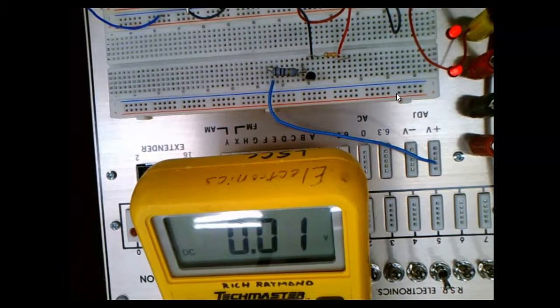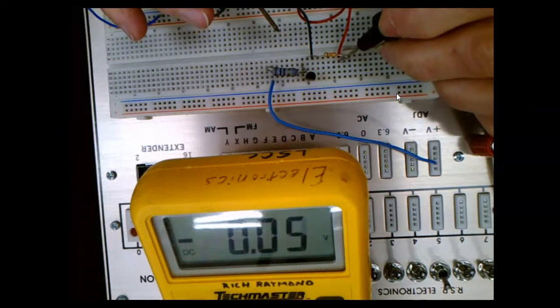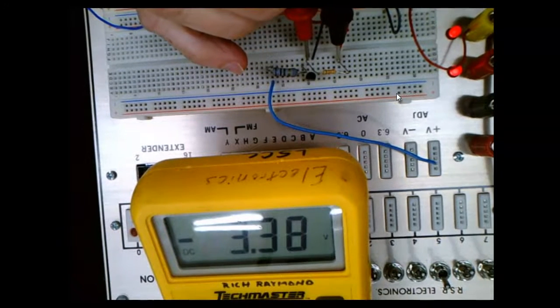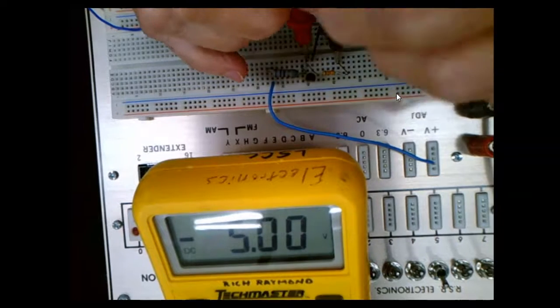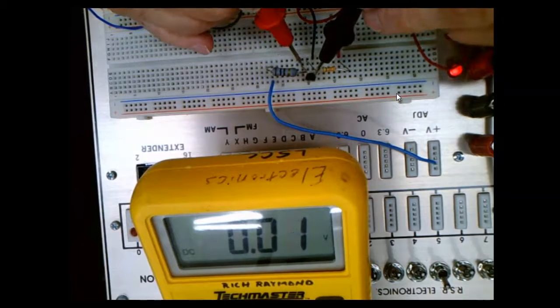Okay, so now we're going to increase our base current to 150 microamps. I need across R1 about 5 volts. Wrong way, Rich. That looks good, guys. 2 volts.